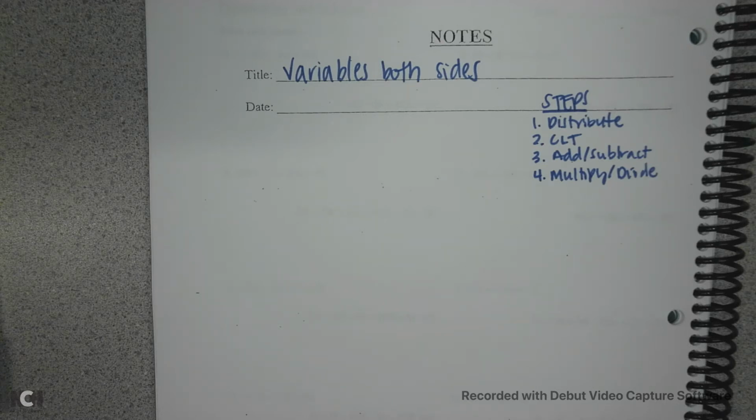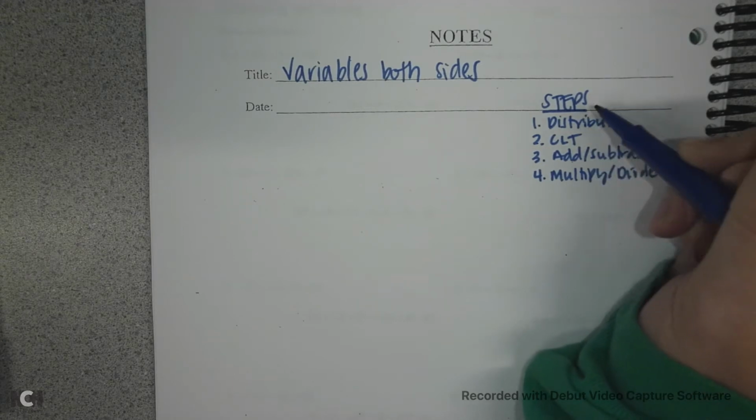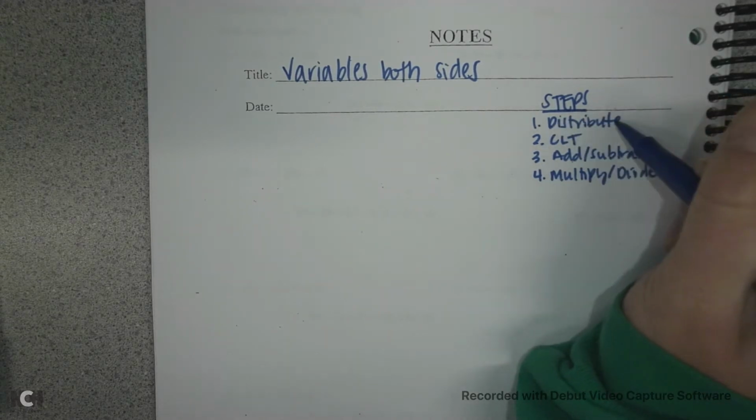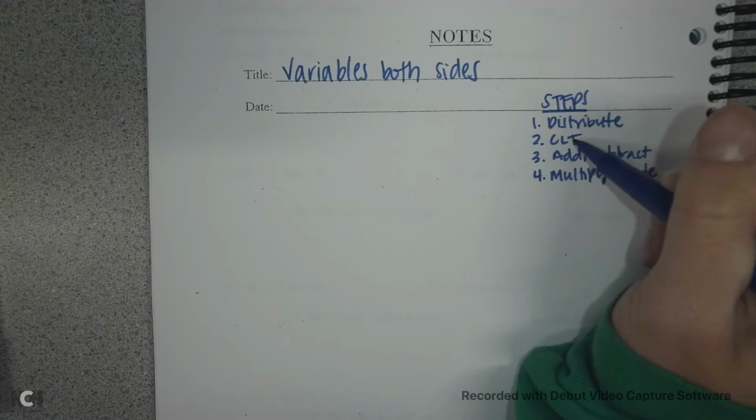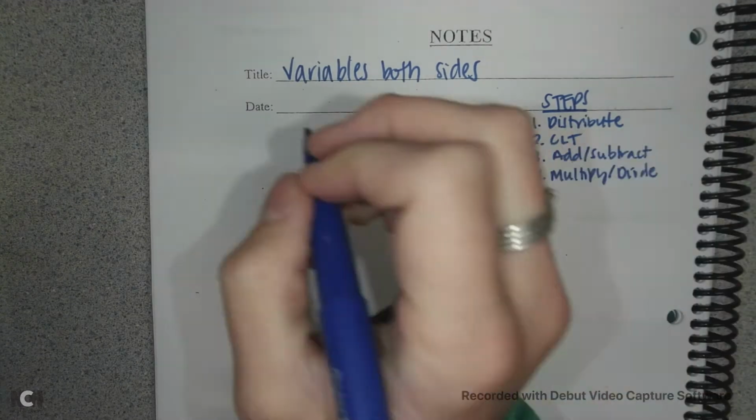Okay guys, so today we are going to be solving equations that have variables on both sides. I wrote down our steps that we usually do when we solve equations. So our first step is to distribute, then we need to combine like terms, then we need to add, subtract, and then multiply, divide.